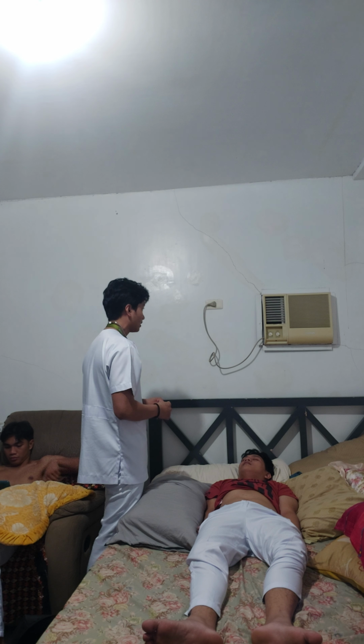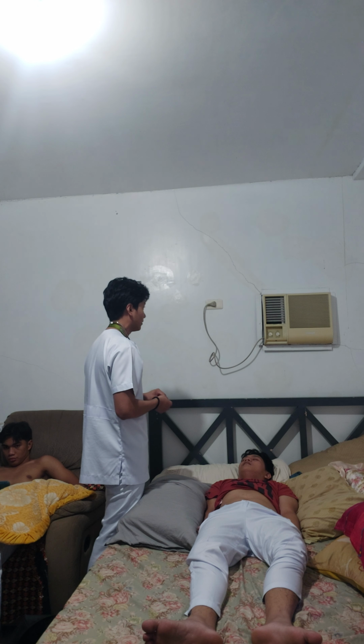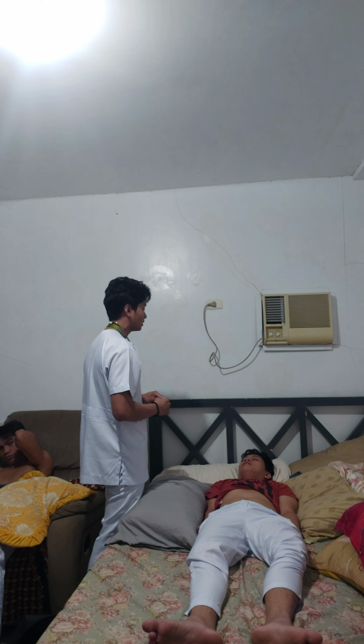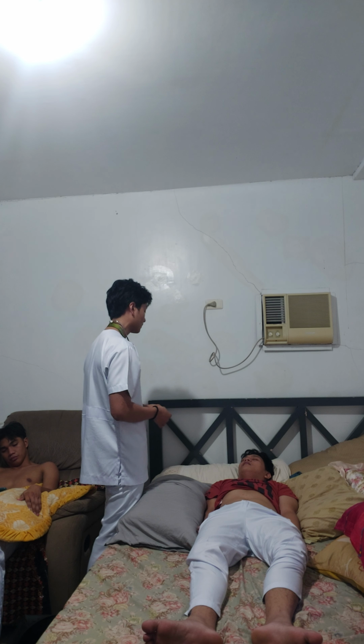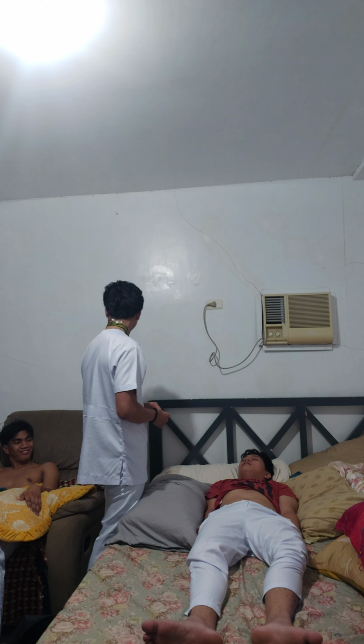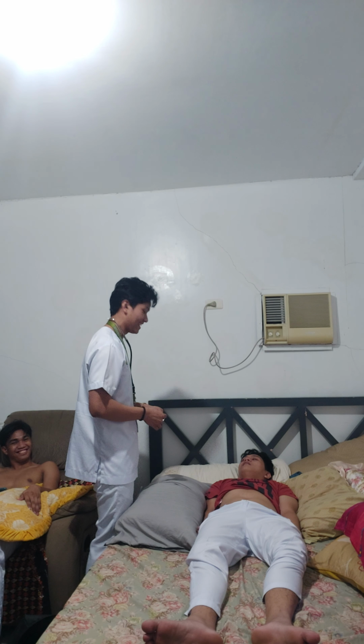So, advice ko lang po sir is magpa-check lang po kayo ulit sa doctor and just to be sure po sir na accurate po yung findings here. And also wala man po kami na-detect na any masses or any problems talaga or any tenderness or tension sa inyong abdominal area. So, okay lang po ba sir? Okay lang po sir.